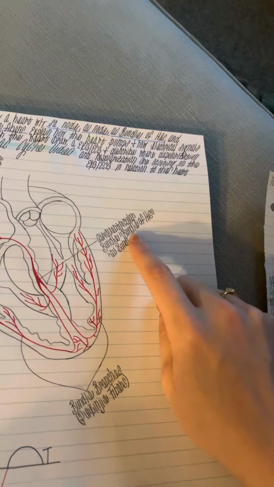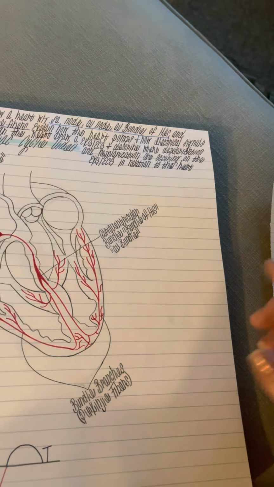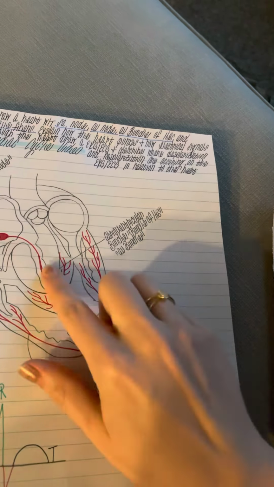We have the SA node, which is the sinoatrial node. It's known as the pacemaker. That's right here. We have the atrioventricular node, which is the AV node, and that will be right here. And then we have the atrioventricular bundle, which is known as the bundle of His, the AV bundle. That will be right here. And then that leads down to the Purkinje fibers, the bundle branches.